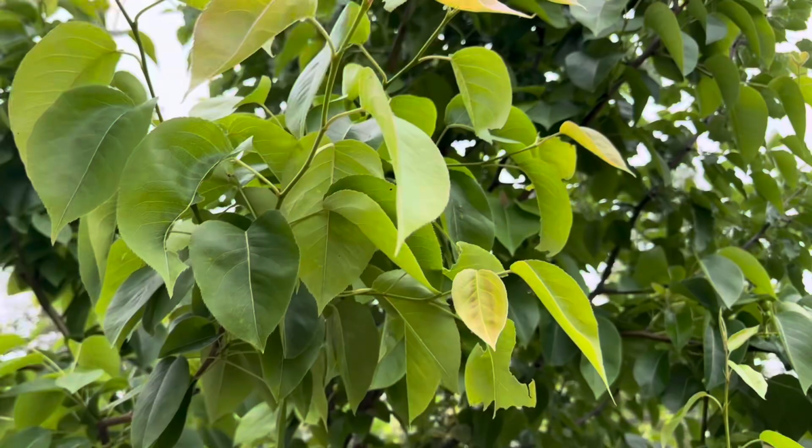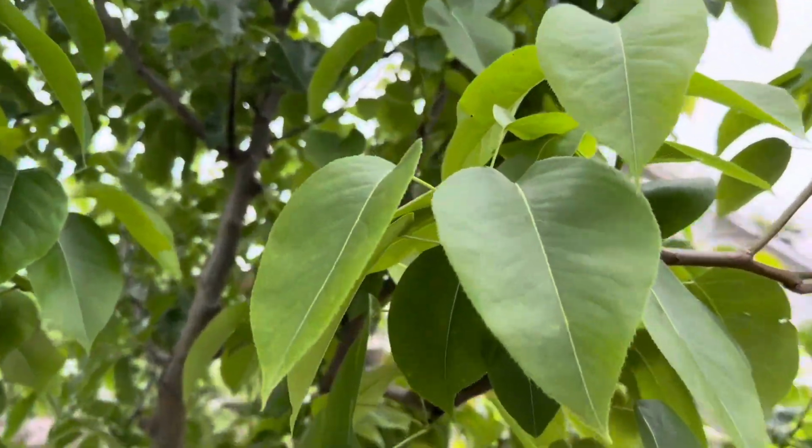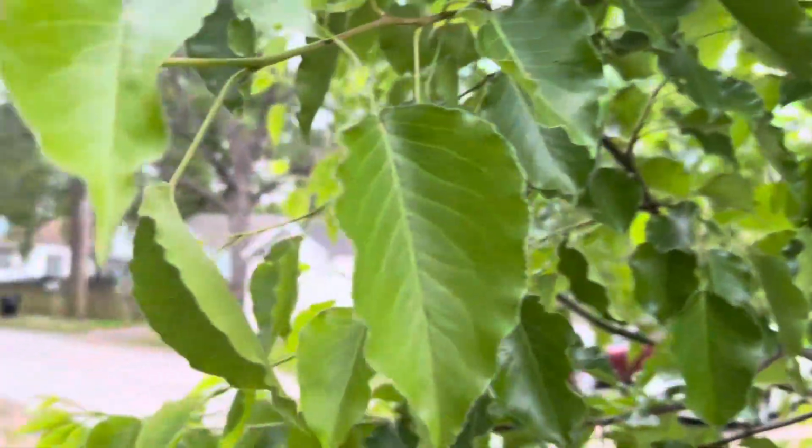Anyway, hope that helps you to identify the difference between these different types of pears. The Asian, the Bartlett, and the Anjou like I showed you over there.